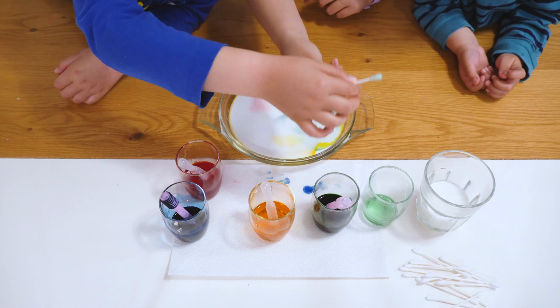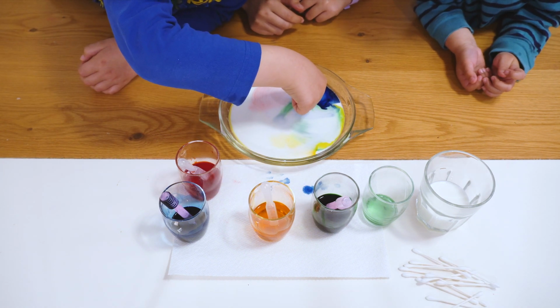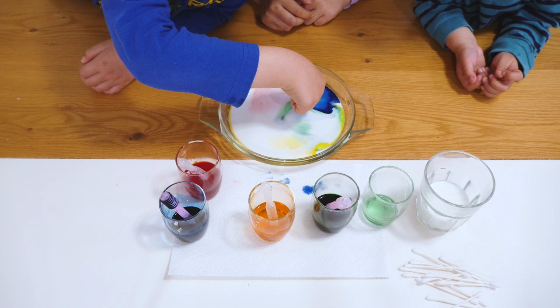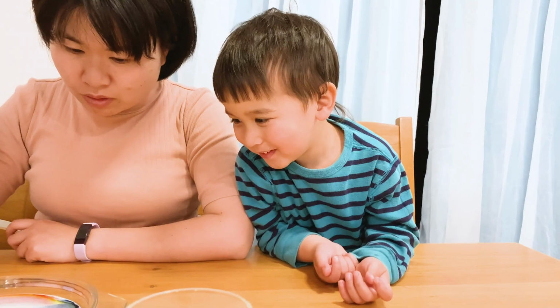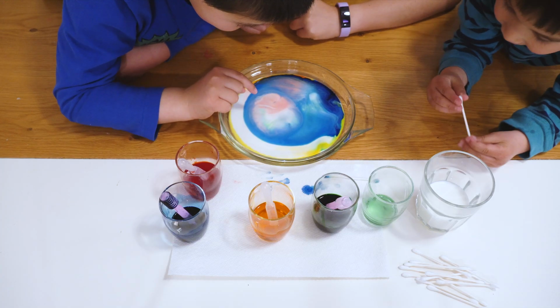I want to try. Let me try. You will try. And you can see, as we do it more, the less strong the effect is. Look.